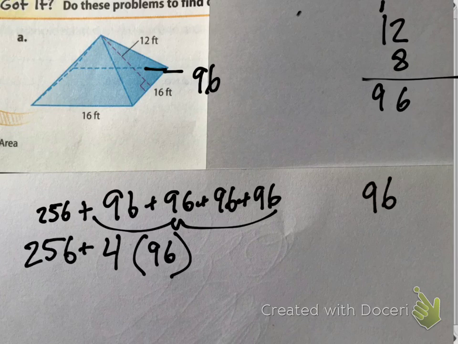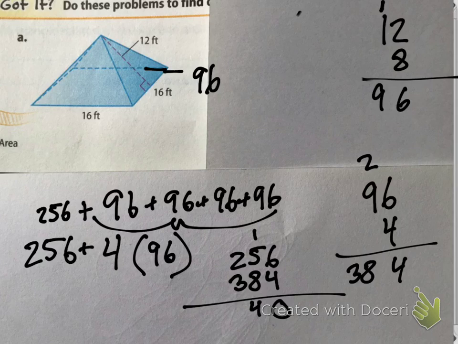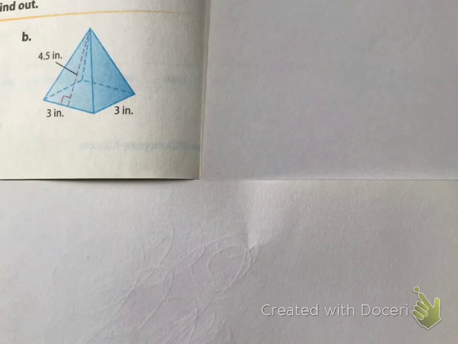So we got 96 times 4. 4 times 6 is 24. 4 times 9 is 36, plus 2 is 38. So now we have 256 plus 384. We add those together. We get 640 feet squared. Excellent.